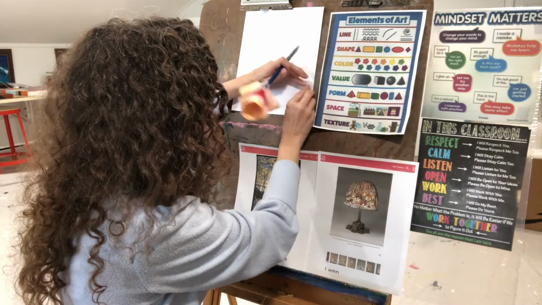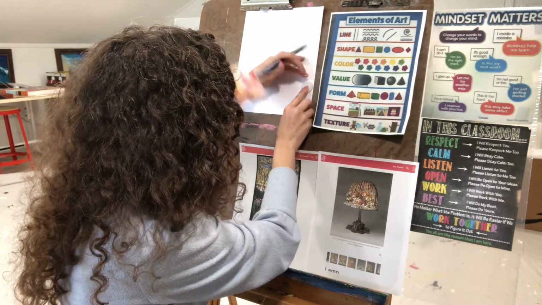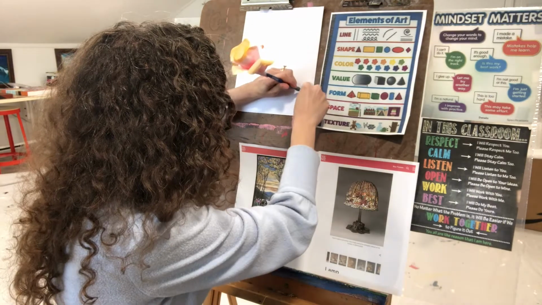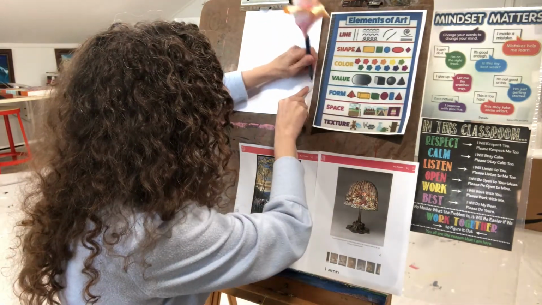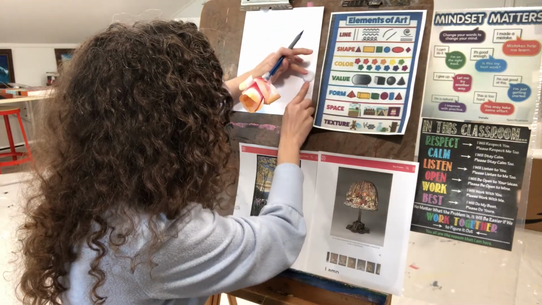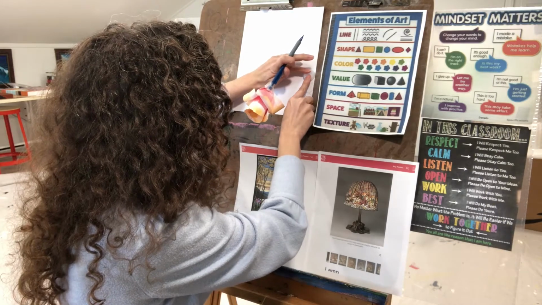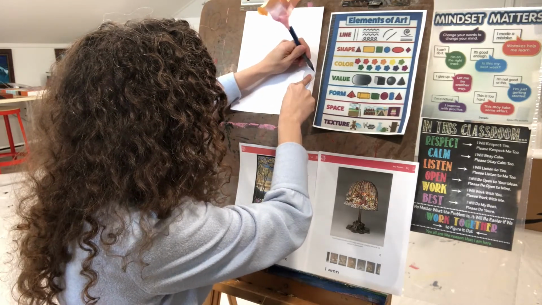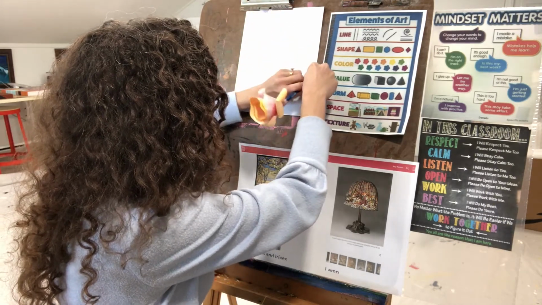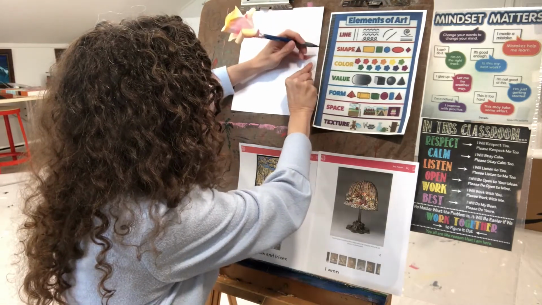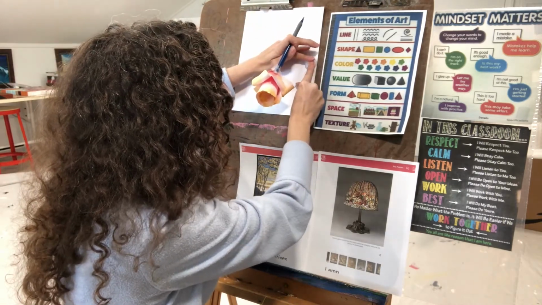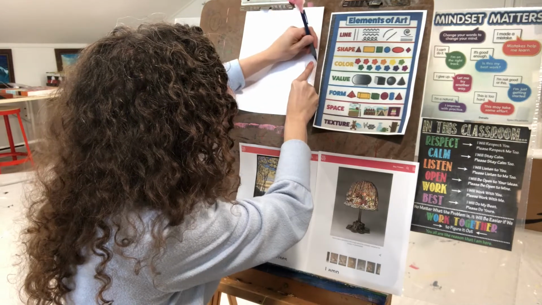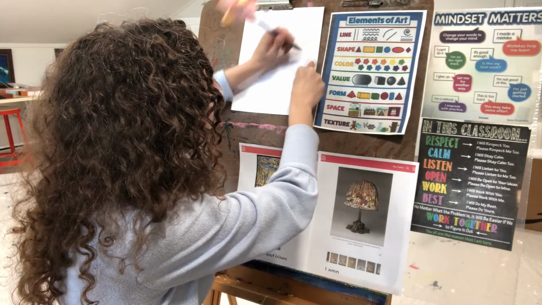And I'm just tracing in pencil, and I'm going to make sure that I make my circles touch one another. So I don't want to leave spaces between them. And this takes a little bit of a while, but it's totally worth it in the end because your artwork is going to come out fabulous, really terrific.